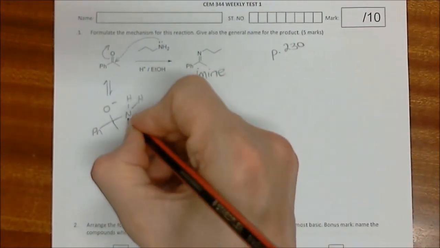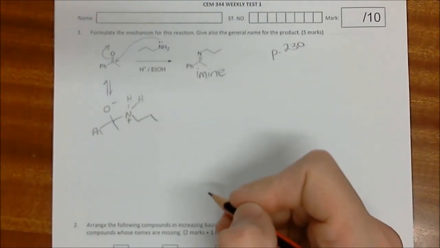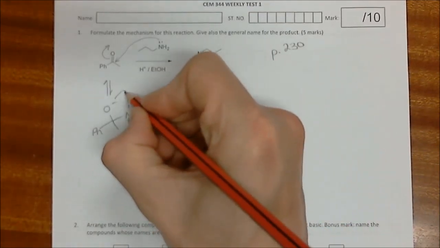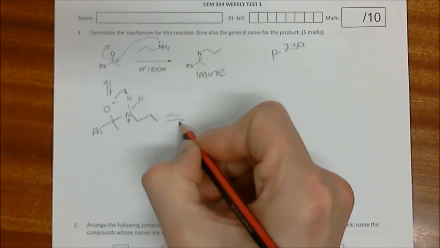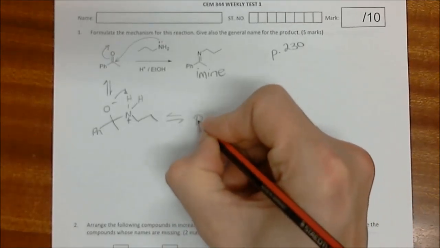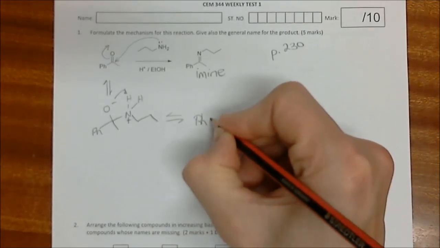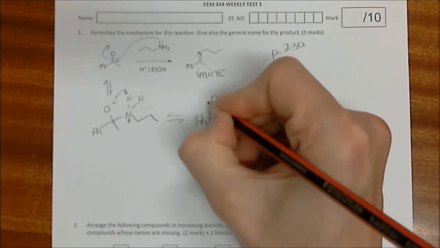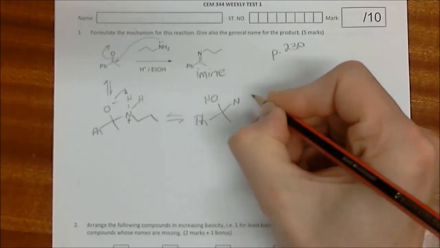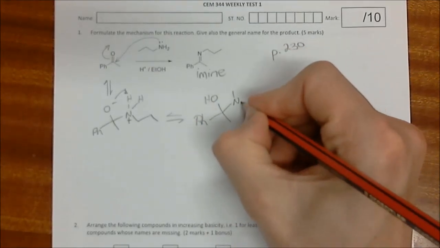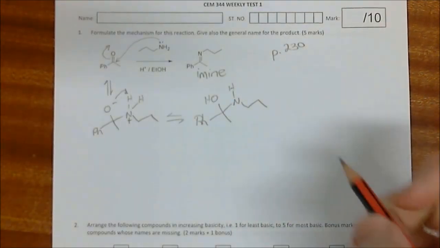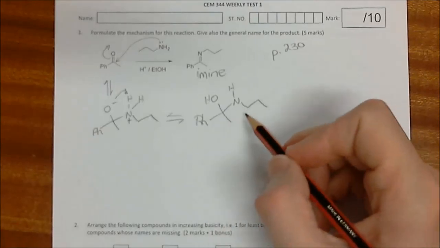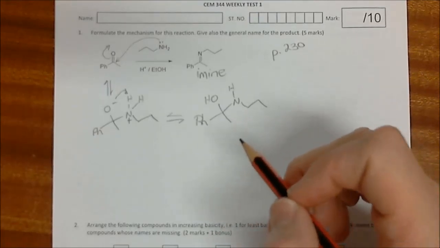So we generate this hemiaminal, positive charge on the nitrogen, and then that just does a proton transfer to give the formal hemiaminal. So OH, NH. Okay, so this is a hemiaminal, and the next step requires the acid.